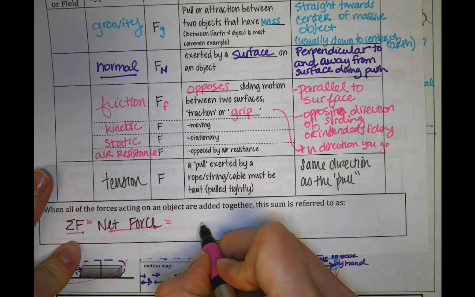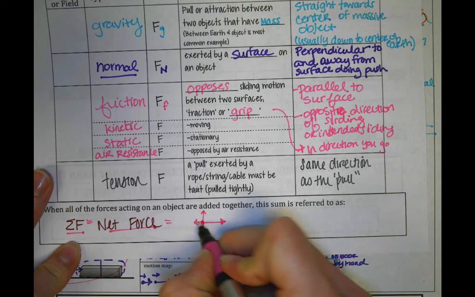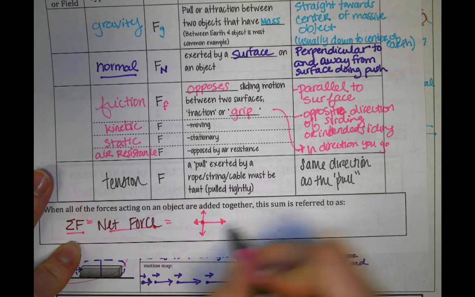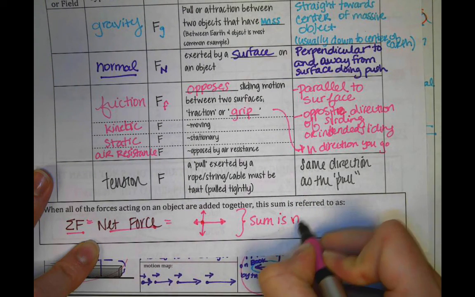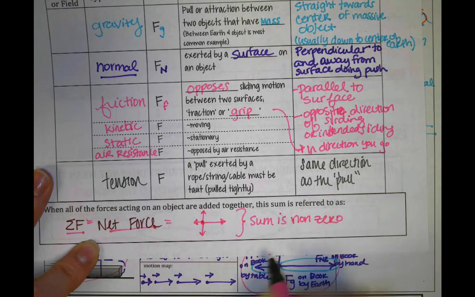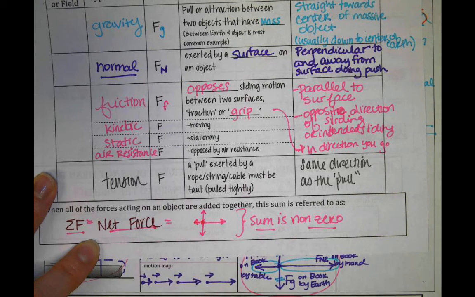And this is also just kind of giving you an example. This is talking about a force diagram that when you add all of them up, the sum is non-zero. So if something has a net force, usually you're talking about the fact that the sum is non-zero. Or if you talk about the net force, you might say the net force is zero, and then therefore it's balanced. But just for some verbiage, sum is non-zero, so you see uneven forces on a force diagram.